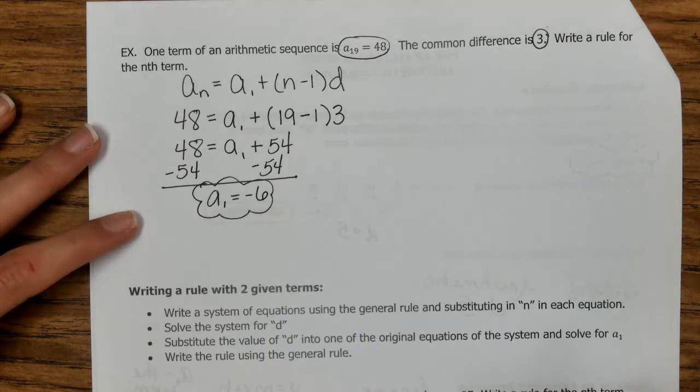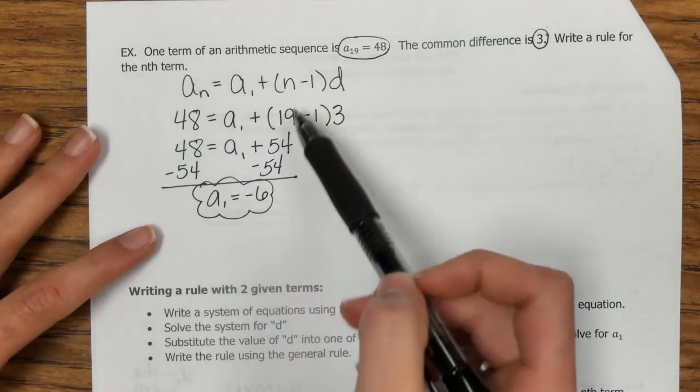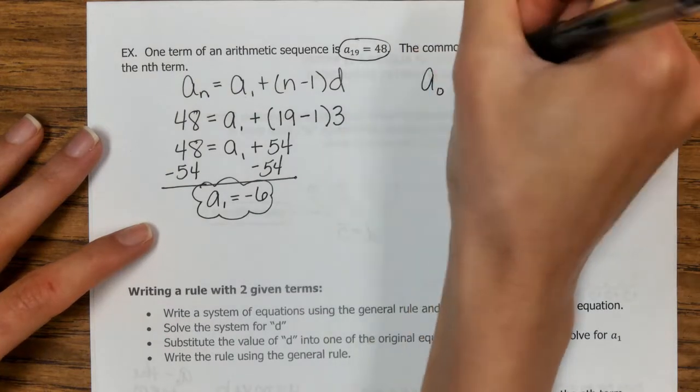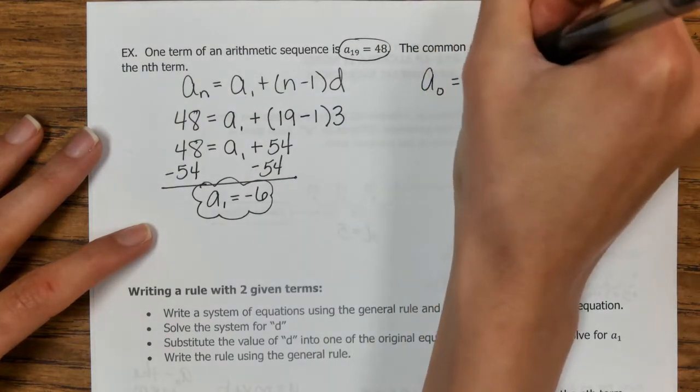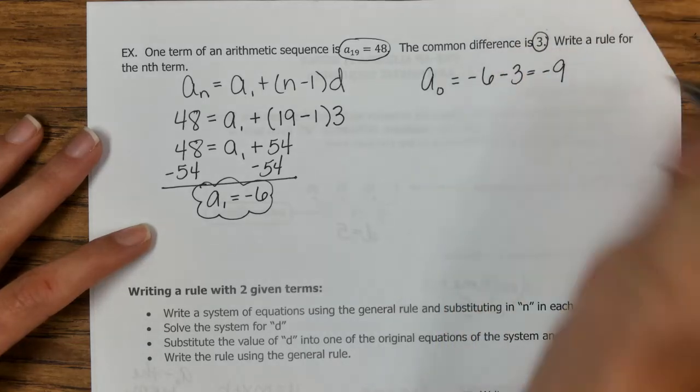What do I need to find now? If I need to write an equation, I could take my A1 and I could take my D and go through the formula, or find A0. -6 minus 3 is -9.